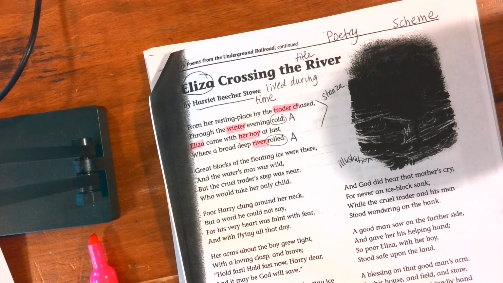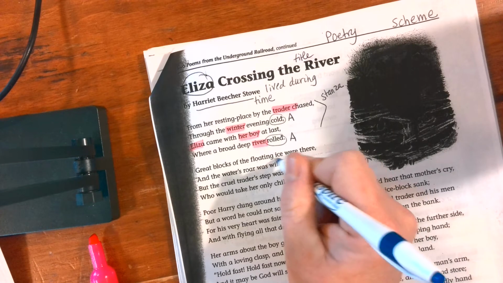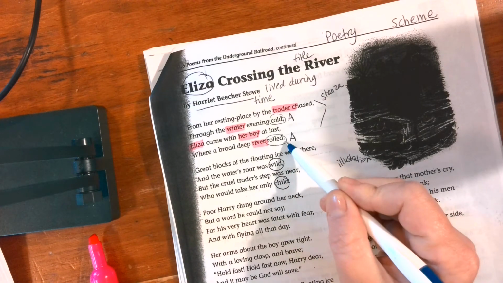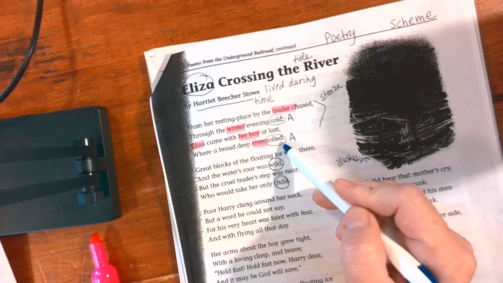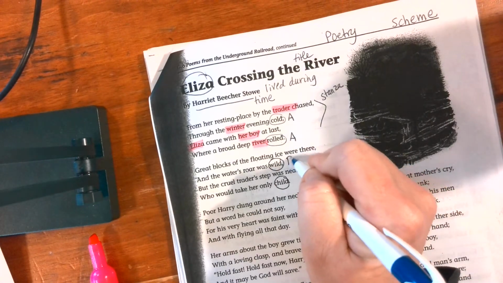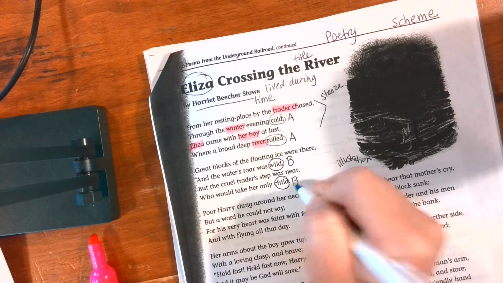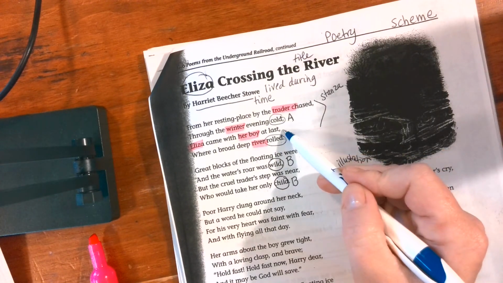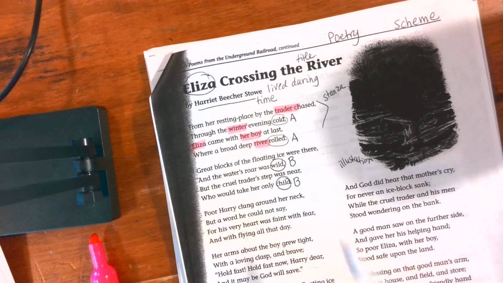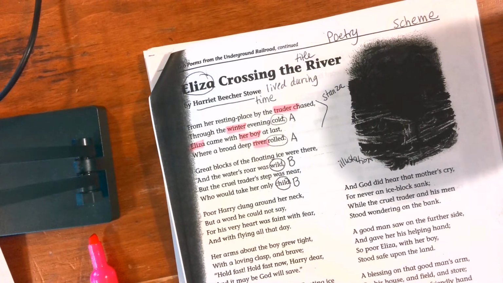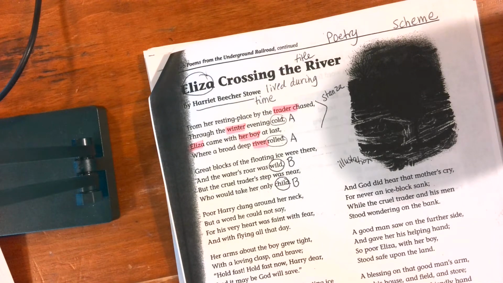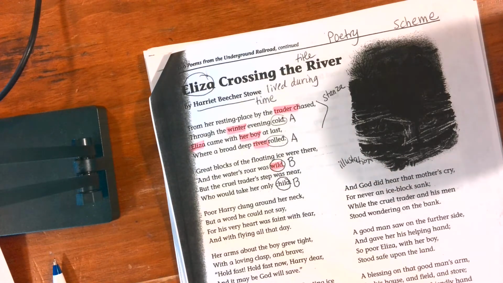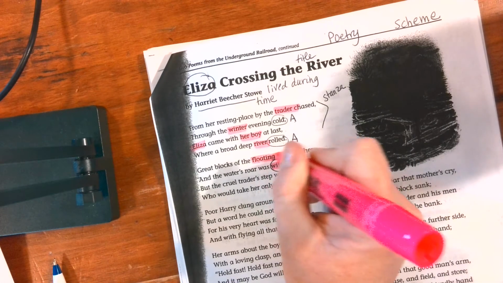Okay, what two words rhyme? Wild and child. All right, now these aren't the same rhyming. They don't rhyme with cold and rolled. So we have a new rhyming set. Notice that it's following the same pattern. A word and a rhyming word, a word and a rhyming word, and so on and so forth. All right, we have more details about the setting. We know it was a wild river. We know there was floating ice.